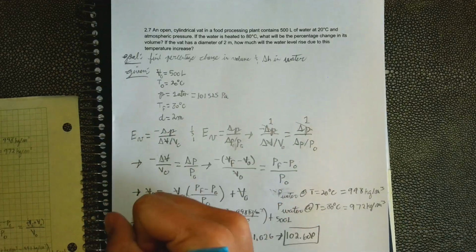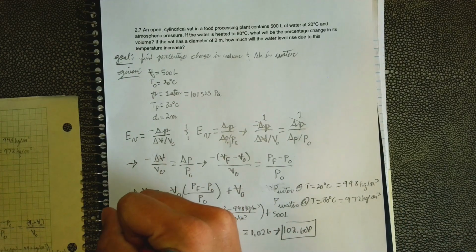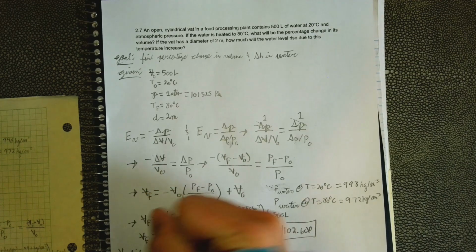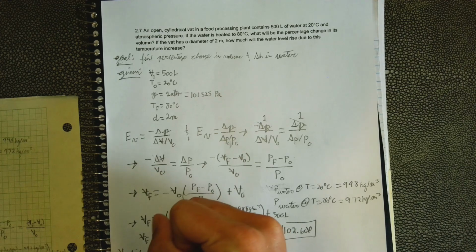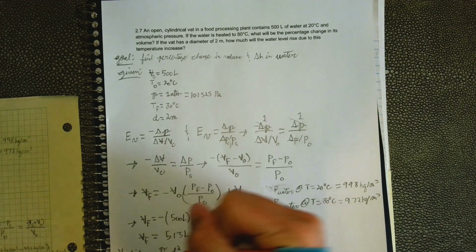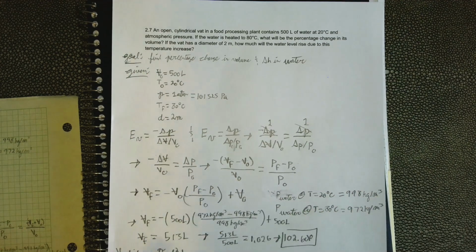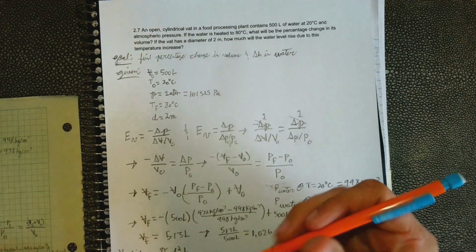So we know the volume of a cylinder, right? Cylinder is pi over 4 diameter squared times the height. So we know that, right? So we're gonna have to find the height. To find that change in height, we're gonna have to find the initial height, and then we're gonna have to find the final height. So we gotta use this formula 2 times.